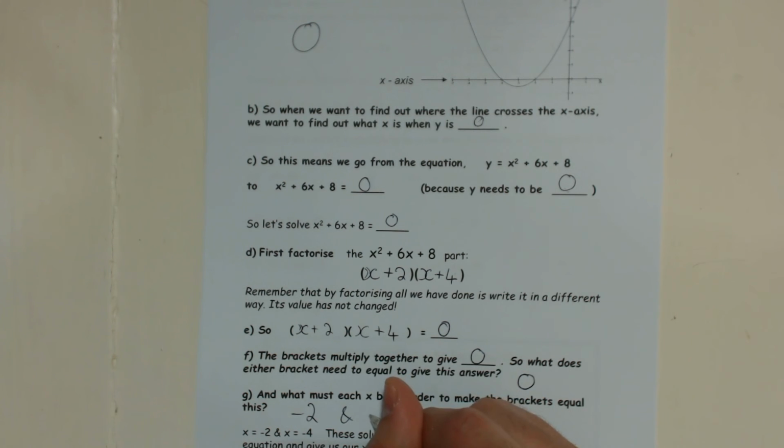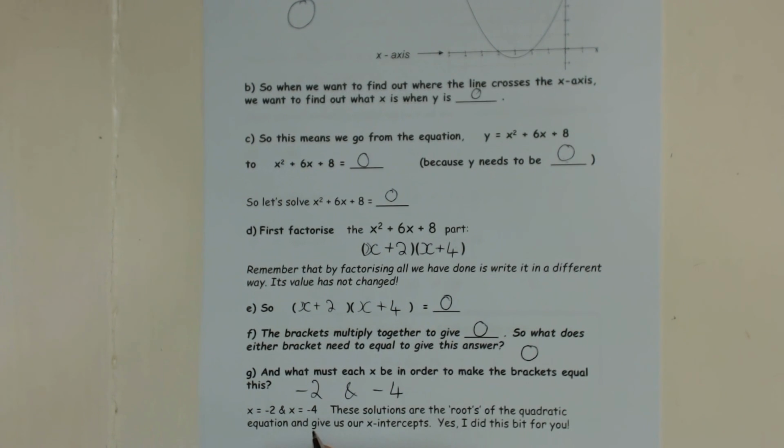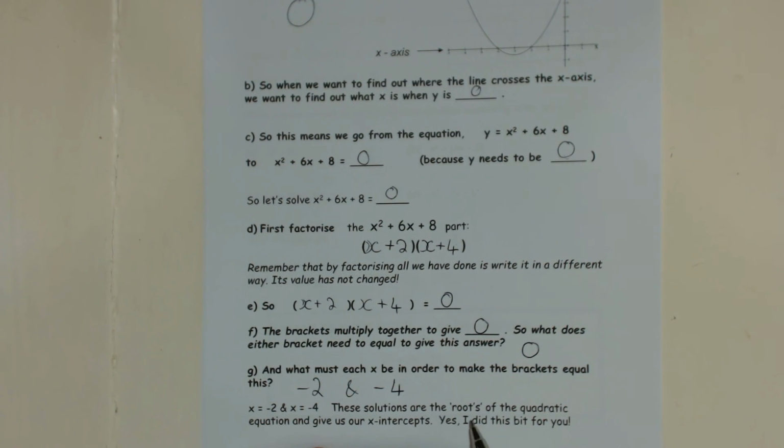G. And what must each x be in order to make the brackets equal this? So how do you make this bracket equal 0? It's something plus 2 is 0. Well, x has got to be minus 2 for the first one. And the next one, something plus 4 must give 0. So that x has got to be minus 4. Because minus 4 plus 4 is 0. So x equals minus 2 and x equals minus 4. These solutions are the roots of the quadratic equation and give us our x-intercepts. That's where it crosses the x-axis.